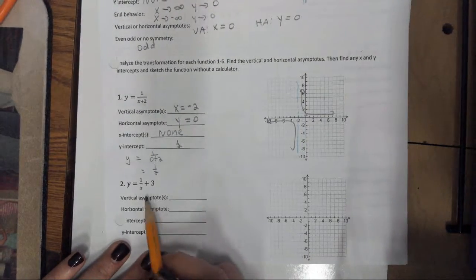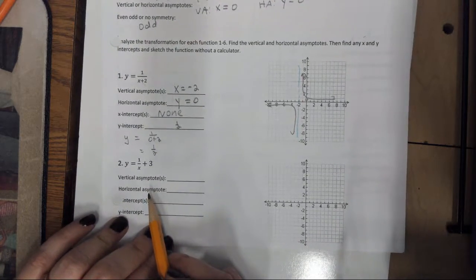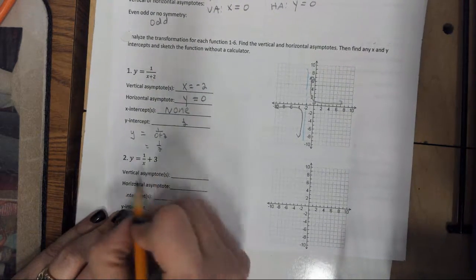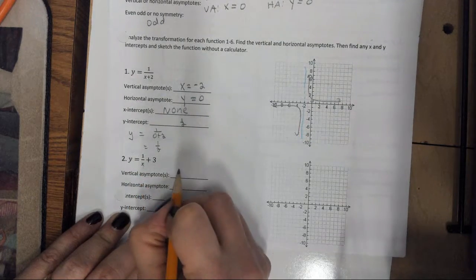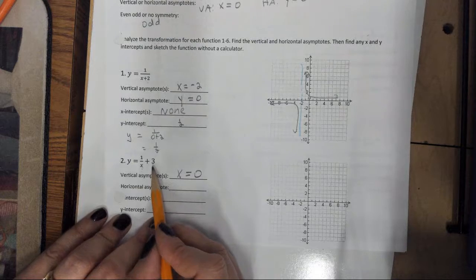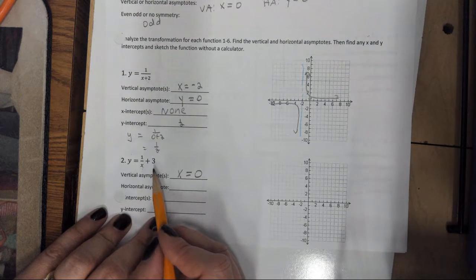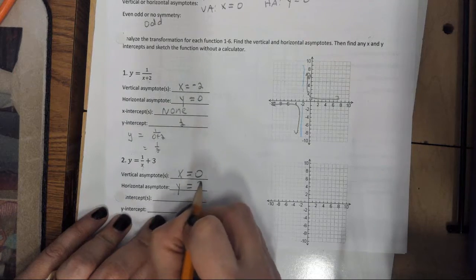Let's look at the second one. Now I don't have an inside change, I have an outside change. Now my function is shifting up by 3. For the vertical asymptote, where is this undefined? At 0. And since it didn't move left or right, it's still at 0. For the horizontal asymptote, now it's shifting up by 3. My original function had y equals 0, so now if we go up by 3, it's y equals 3.